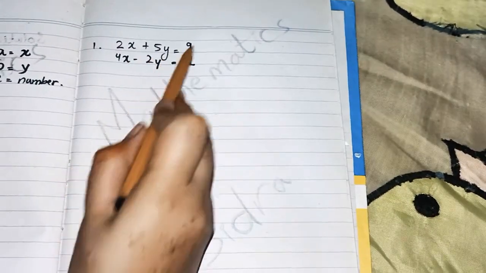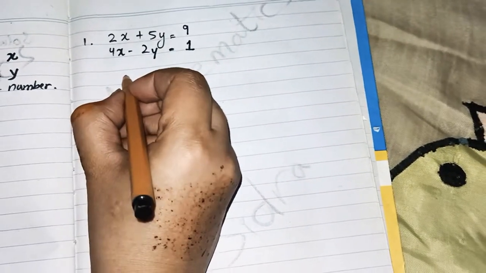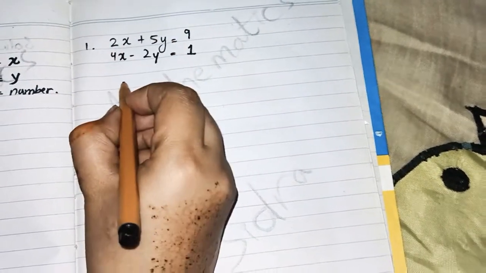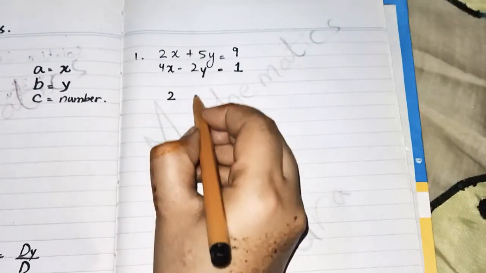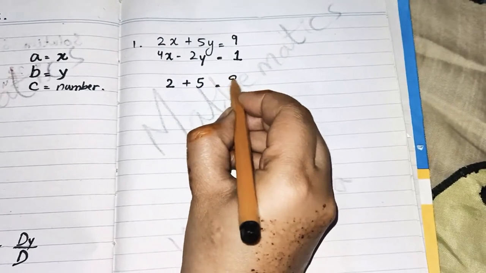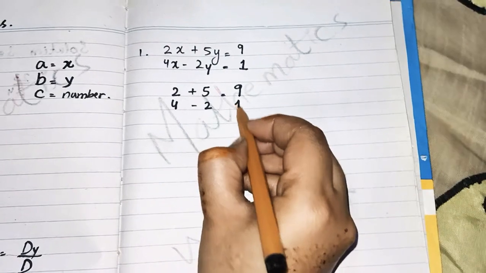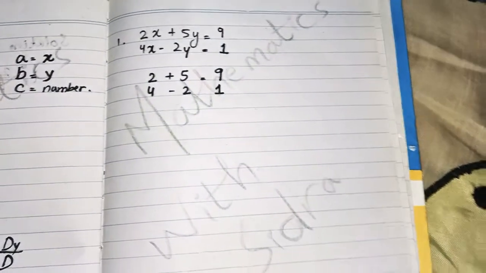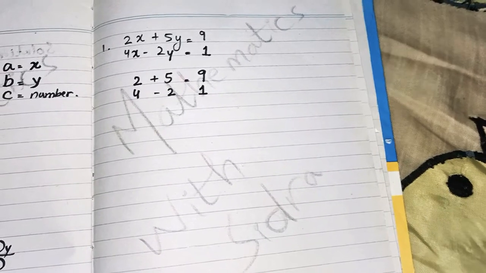So first we have to arrange these values according to this formula. A1 means 2, B1 means 5 and C1 is 9. A2 is 4, B2 is minus 2 and C2 is 1. So these are the values we have written as A1, B1, C1 and A2, B2, C2.